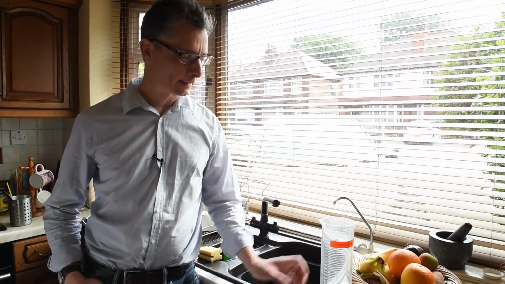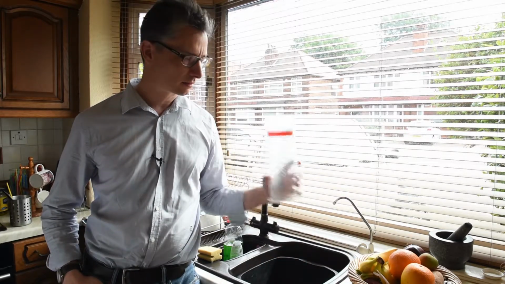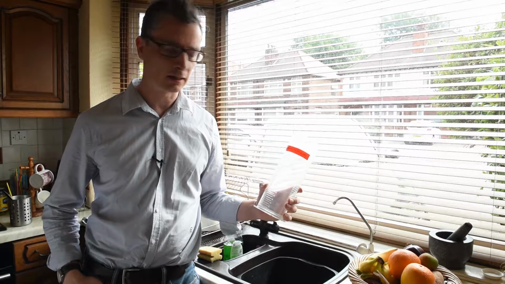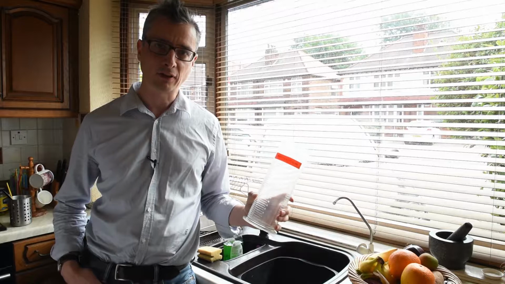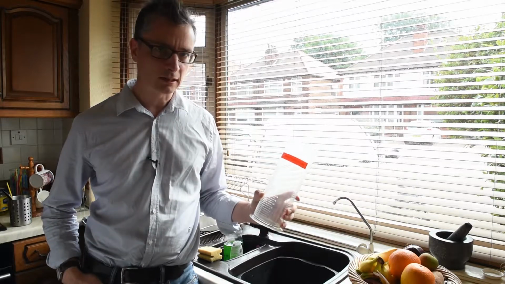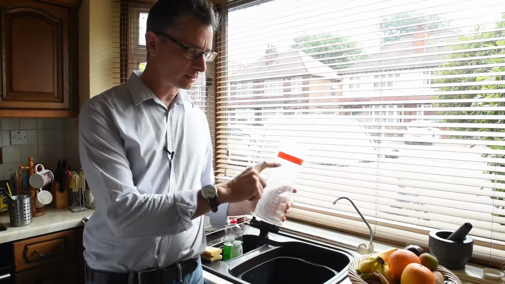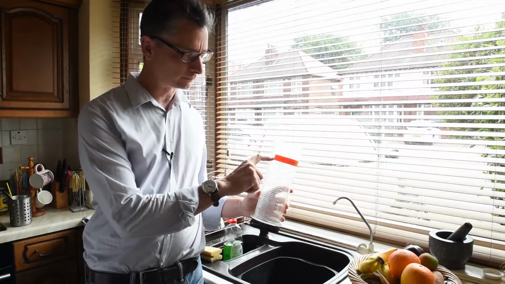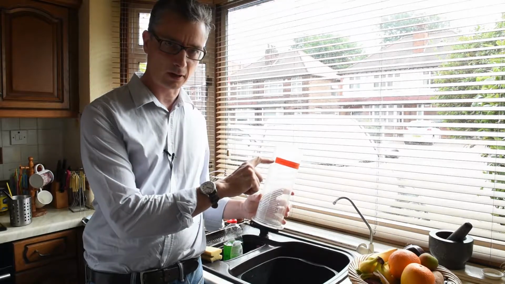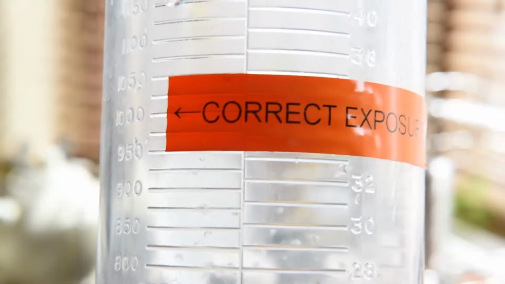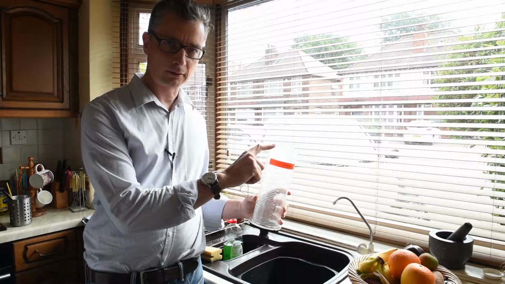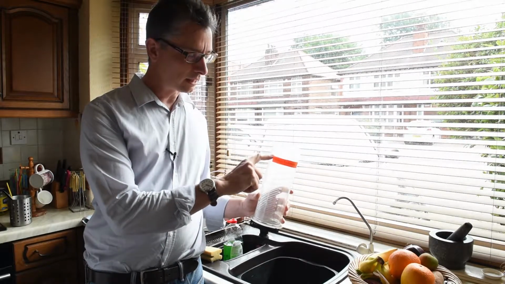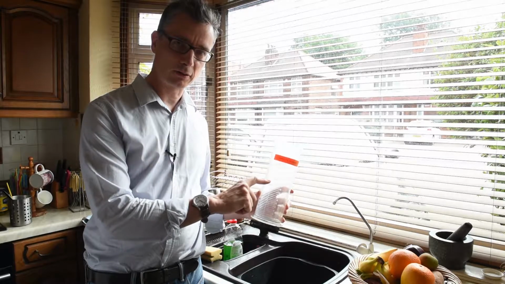So to explain this exposure business as simply as possible, imagine that this empty measuring cylinder is the film or the digital sensor inside your camera, and that the water is light. Our object is to put enough light into that sensor to make a correct exposure, which is just there at the 1000 millimeters mark. We need to have the water coming exactly up to that point. If the water's higher than that or overflowing, the photograph's overexposed, too bright. If it hasn't reached that mark, it's underexposed, so it's too dark.